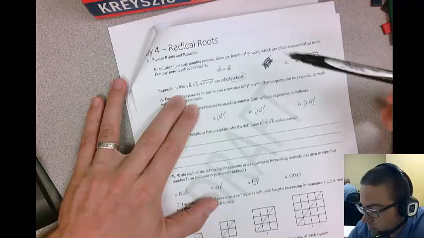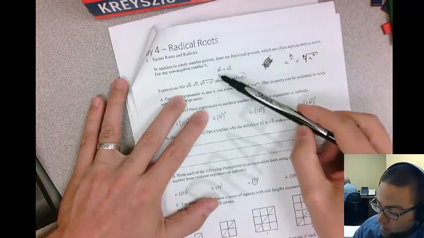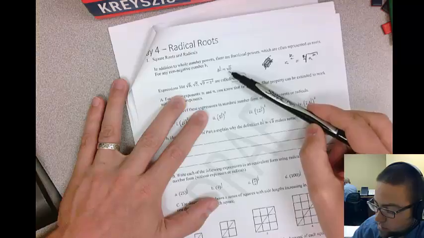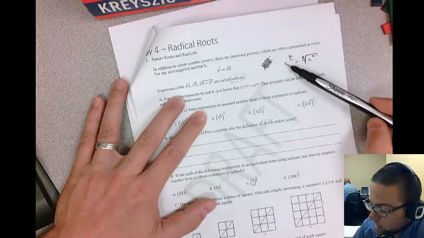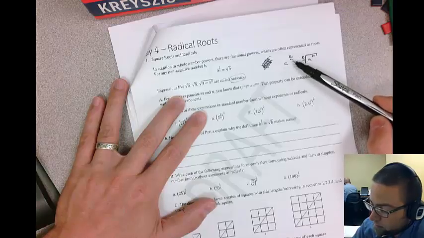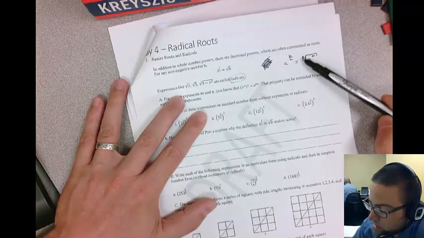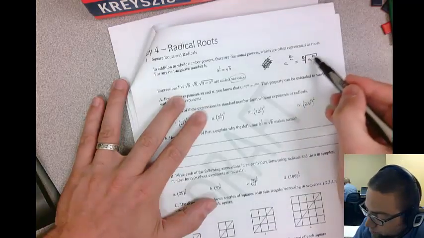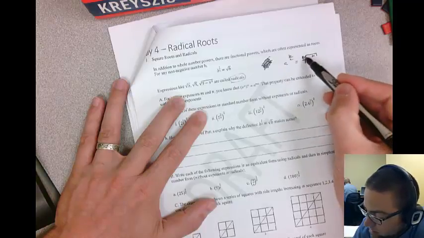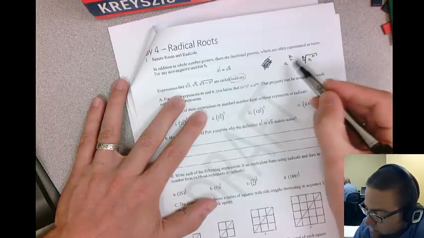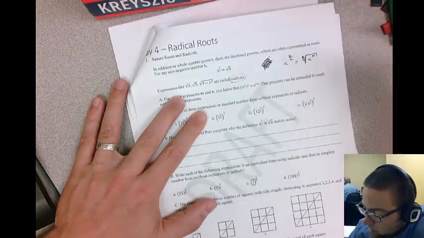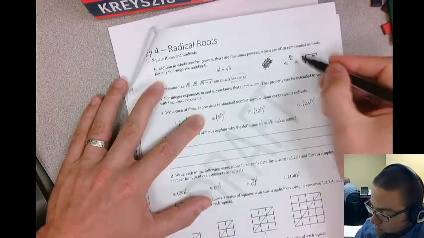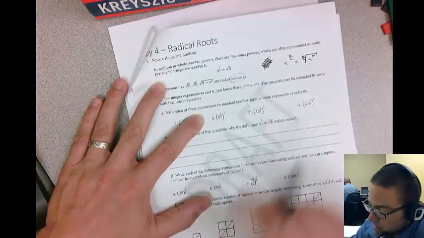We have a new definition here for square roots and radicals. B to the 1/2 power is equivalent to the square root of b. Or if I want to go more general, I can say a to a fractional power, b over c, is equivalent to the c root of a to the b. So this b is the power on a, and c is the divisor of that fraction, or what's underneath the fraction bar. Okay, it goes into the radical.